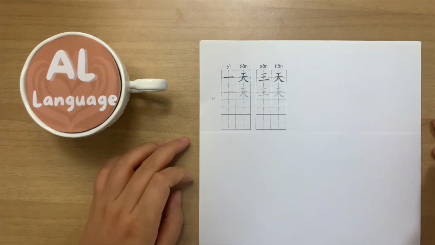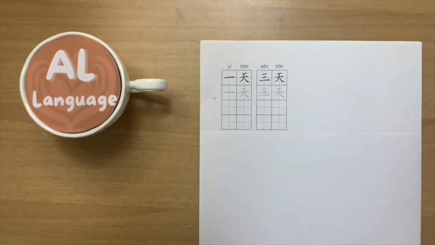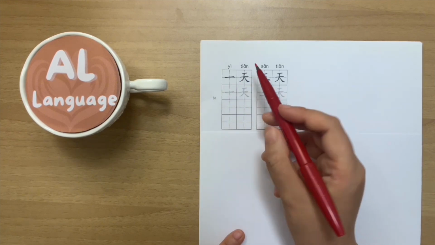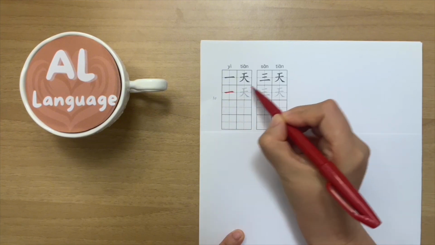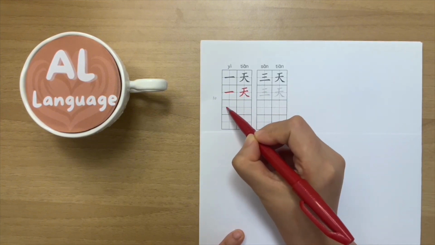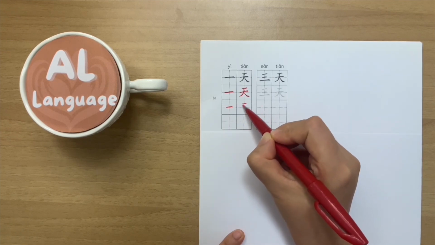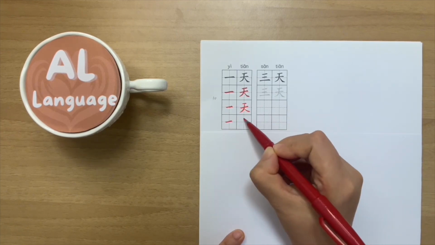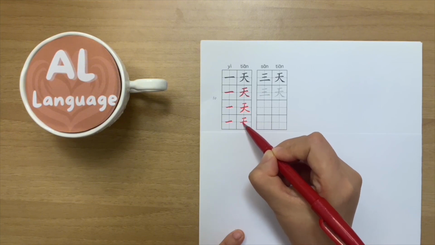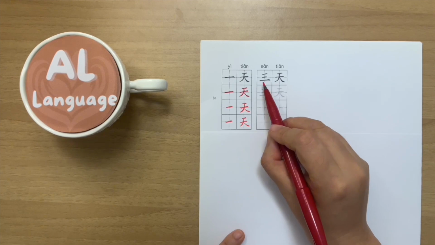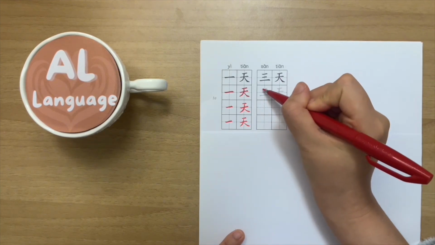Now, let's use our newly practiced characters to form new words. 一天, 一天, one day. 三天, 三天, 3 days.